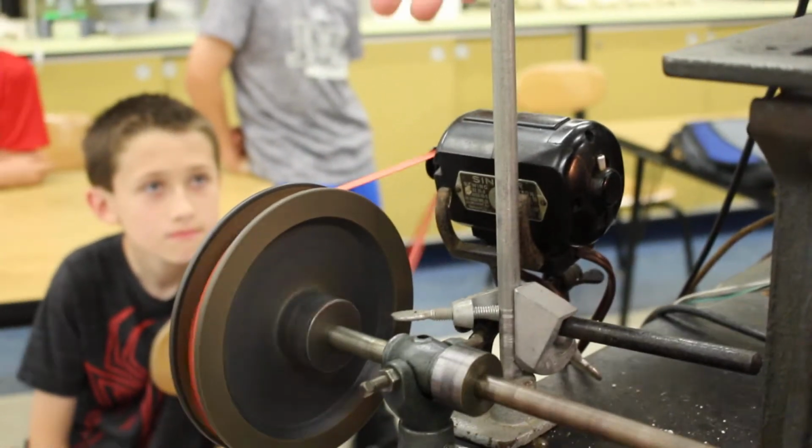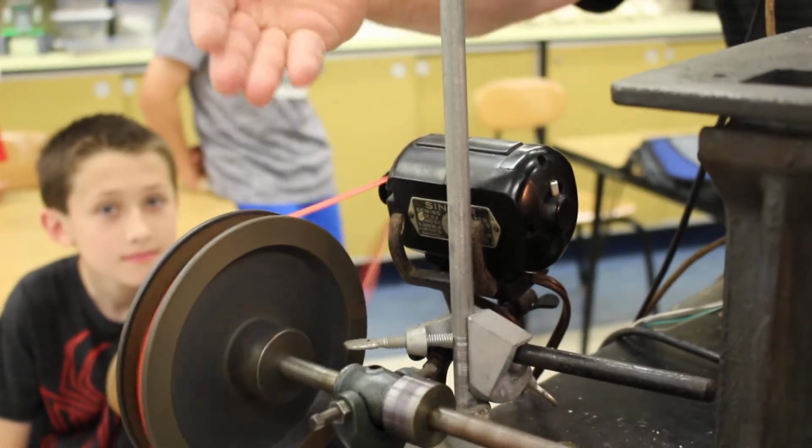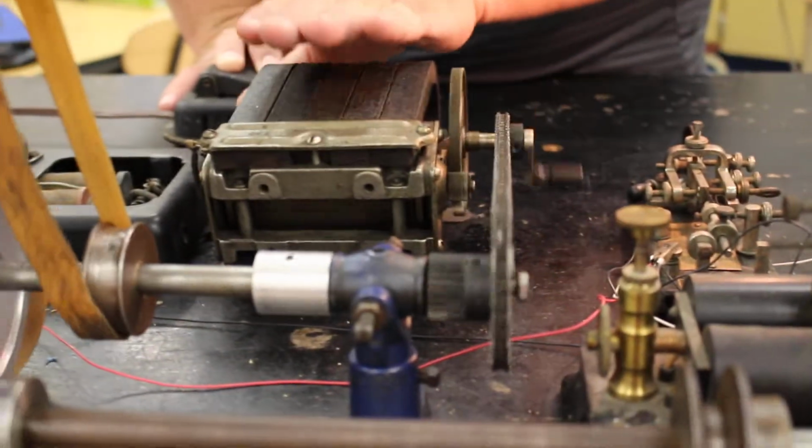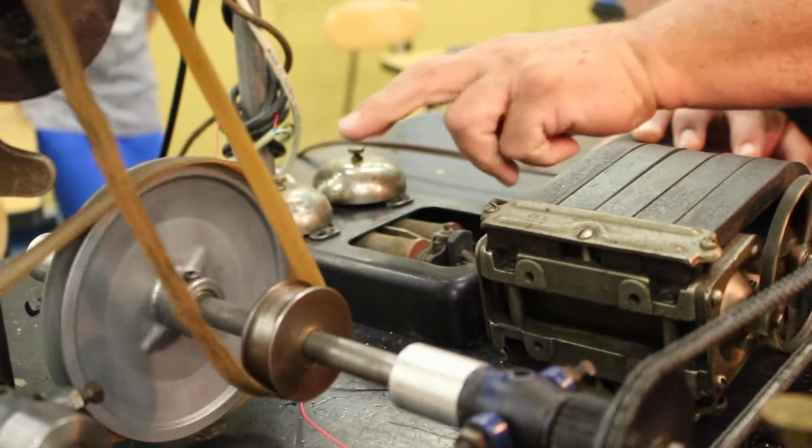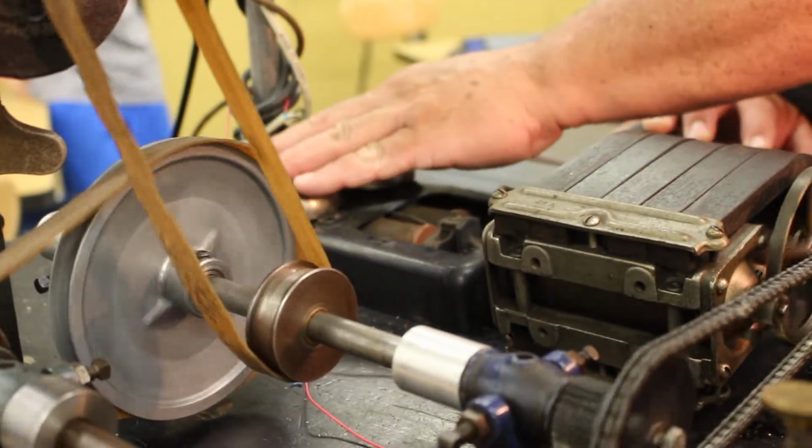So we have mechanical motion from electricity, producing motion that turns other things, including mechanical motion up here. It also turns this chain, making electricity here. Electricity then makes this move, striking the bell, making the bell sound.